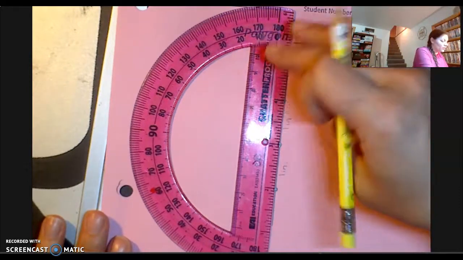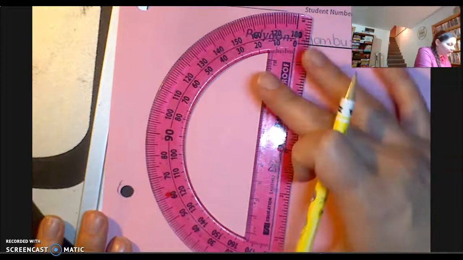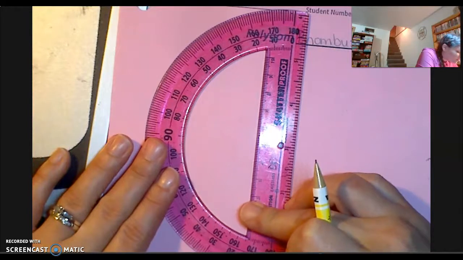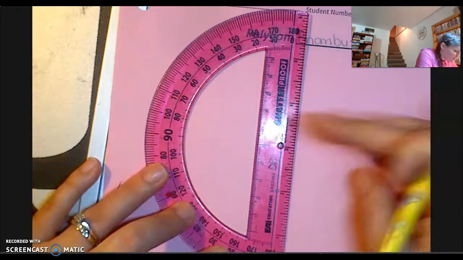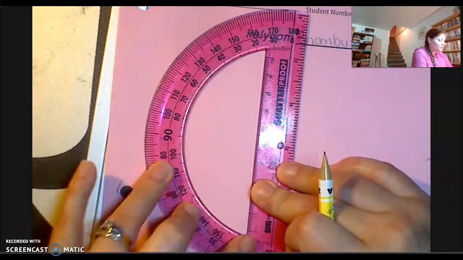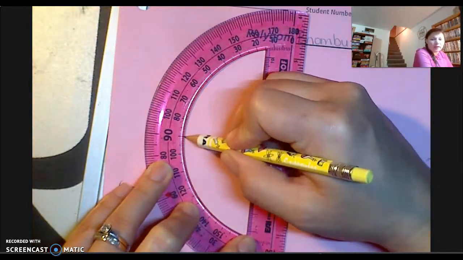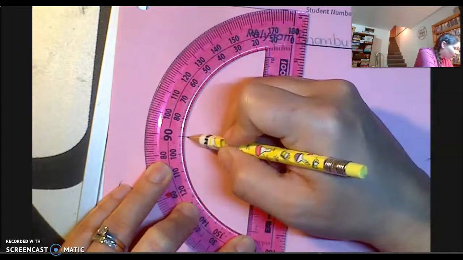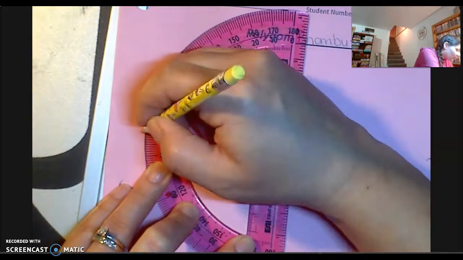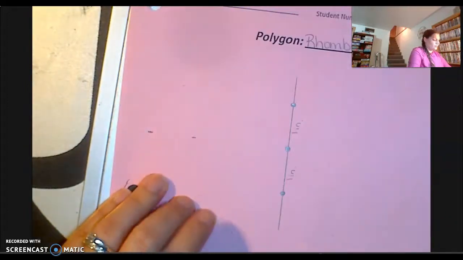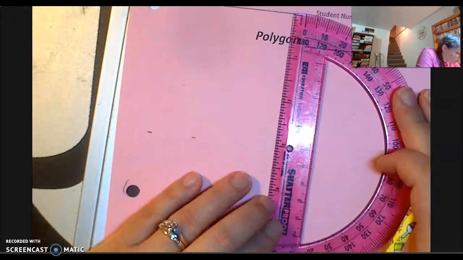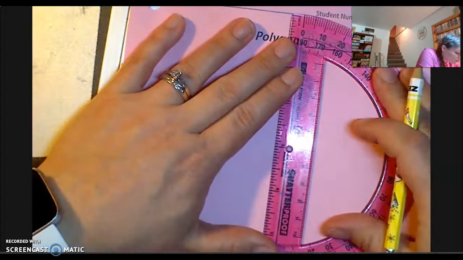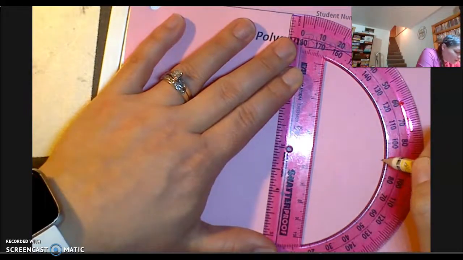Next, we are going to draw ourselves a right angle because it said our diagonals bisect at 90 degrees. I put the middle point in the hole. I'm going to put a mark here at 90 and a mark on the other side at 90. I'm going to do the same thing on the other side. I put my point in the hole, line the line up, and we're going to put a mark at 90 and 90.